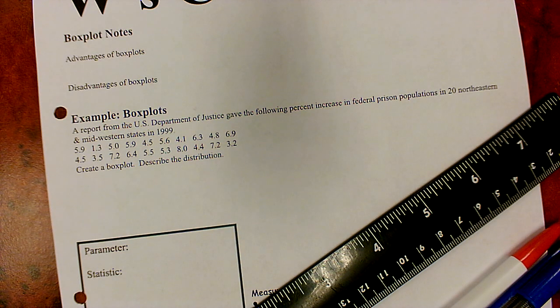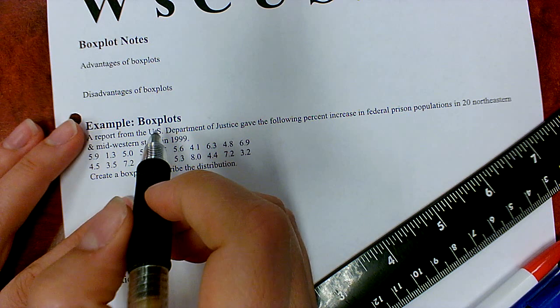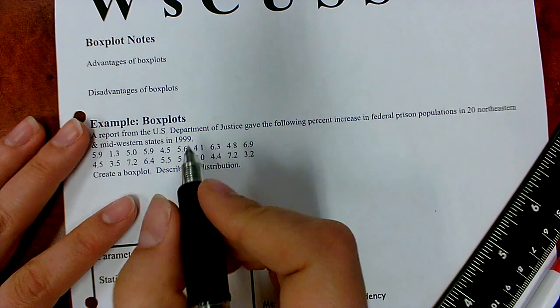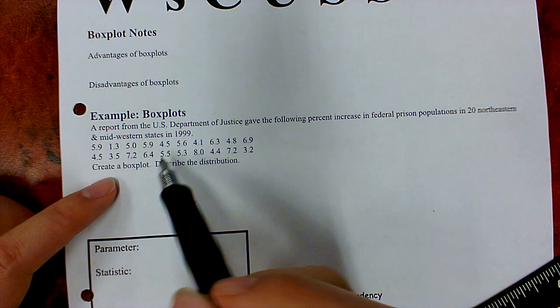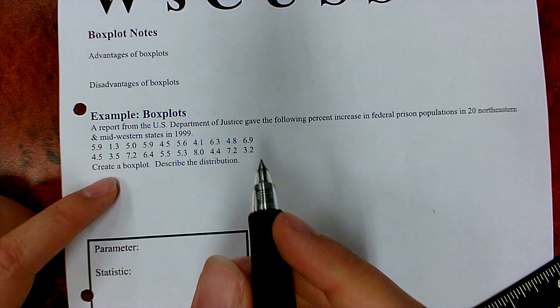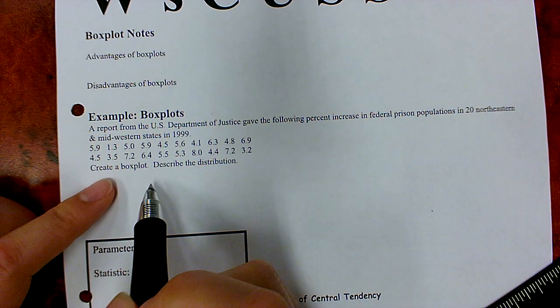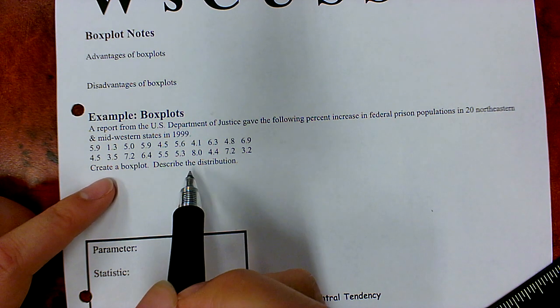Alright, so in this video I'm going to be showing you guys how to make box plots, and you're going to need on your chapter 2 outline the second page in order to make this. So what is a box plot? We're given this data here, and what we're going to be asked to do is produce a box plot and then describe the distribution.